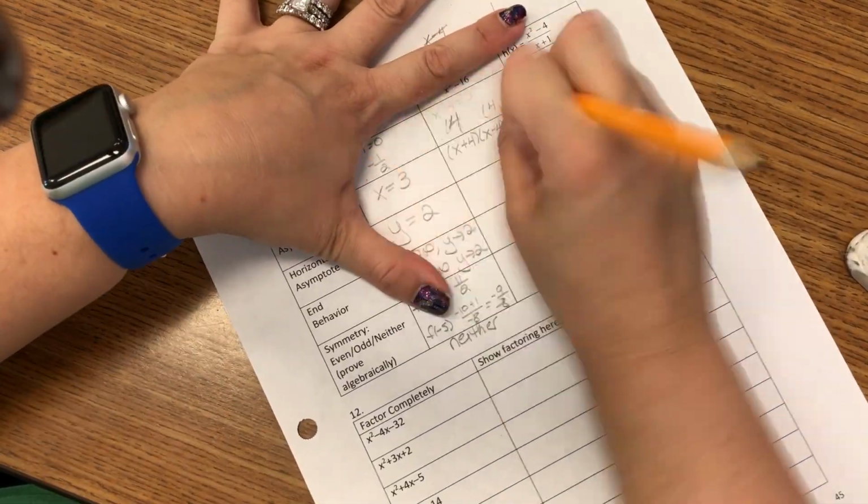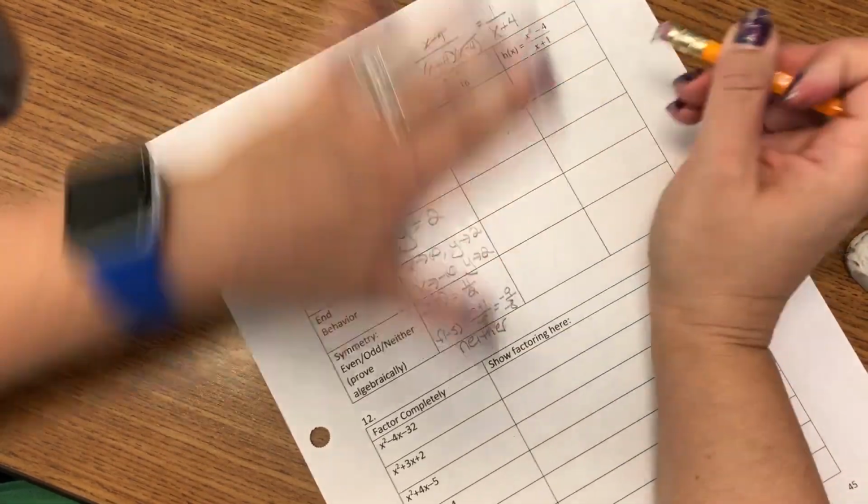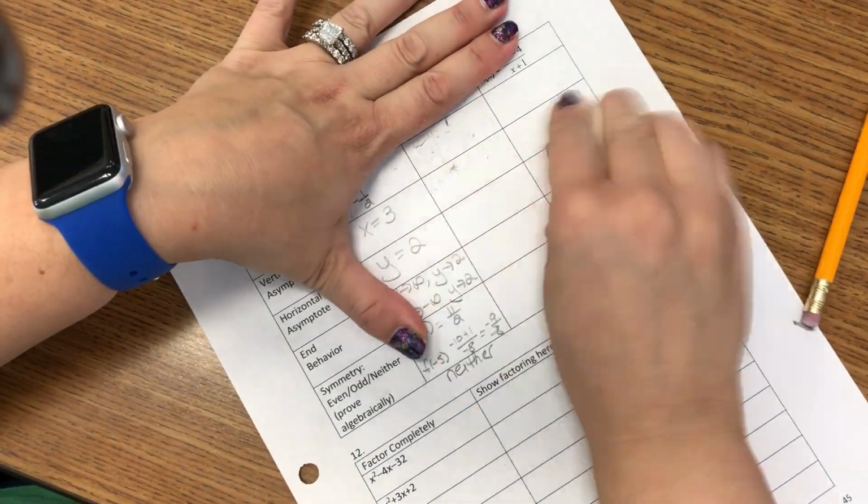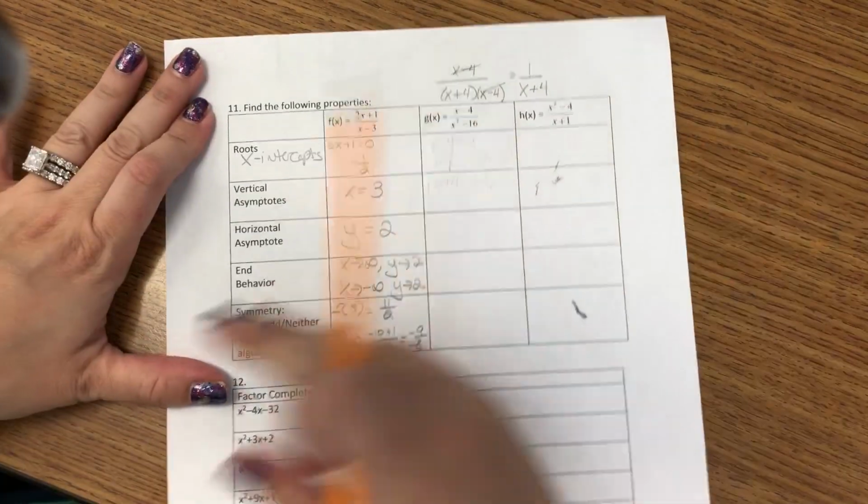Uh-oh. Back up. Got my good eraser. Okay.